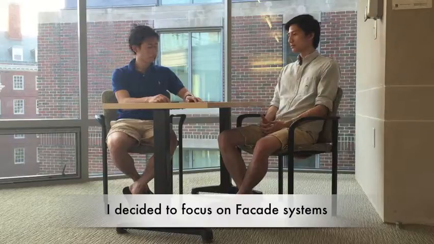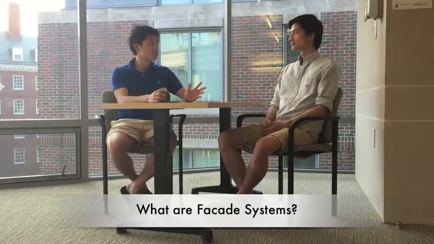As a result, I decided to focus on facade systems as a way to maximize visual comfort levels for users that are inside the building while reducing the annual energy consumption of a building. I see. So, can you elaborate more on what these facade systems that you mentioned entail, please?